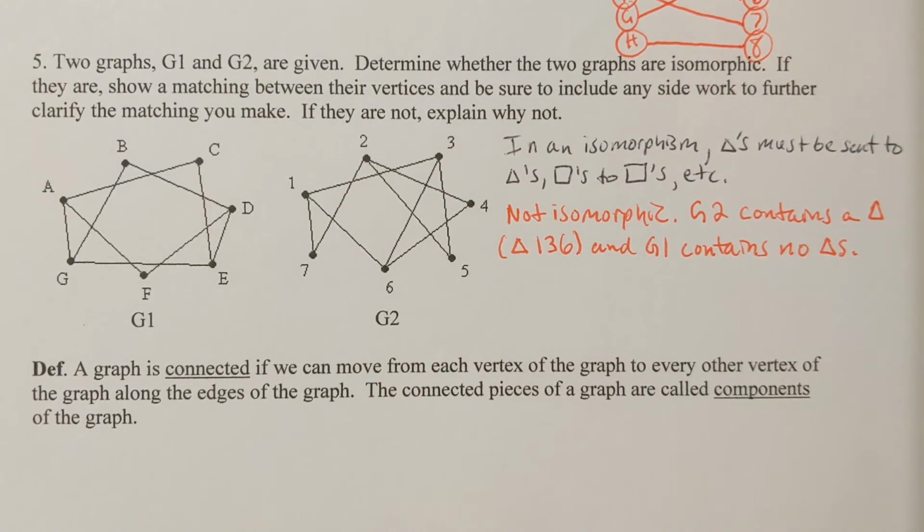And by the way, that's true about any isomorphism. It means that triangles have to be sent to triangles, rectangles have to be sent to rectangles, pentagons have to be sent to pentagons, etc.